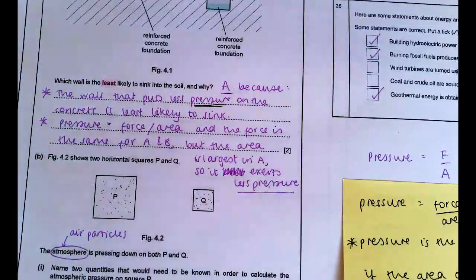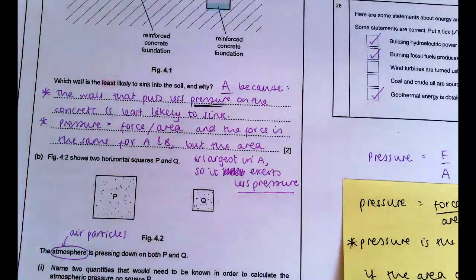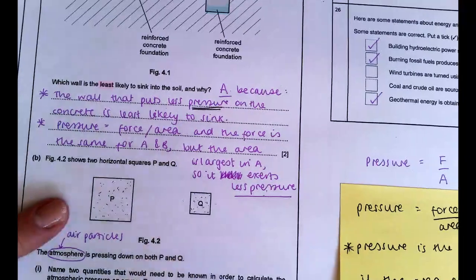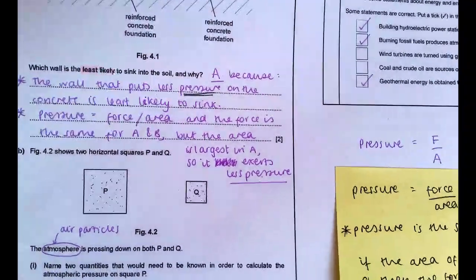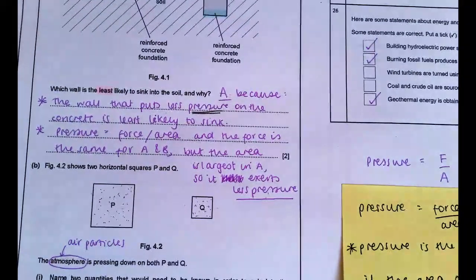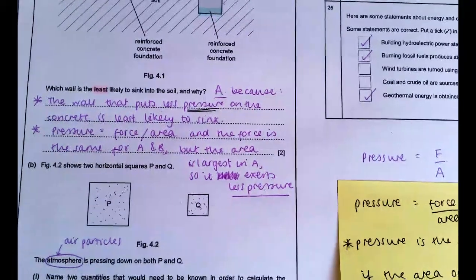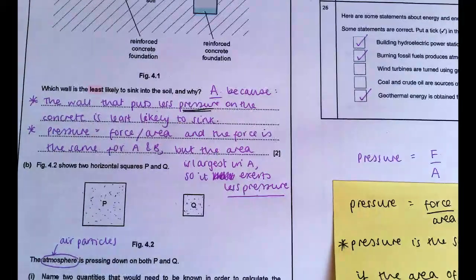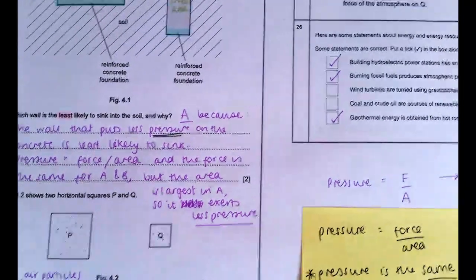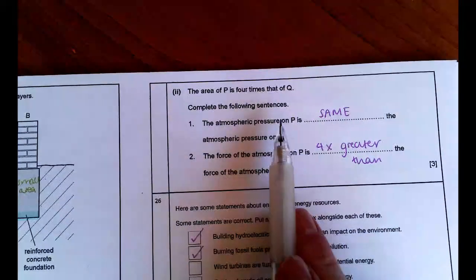Pressure is force divided by area. So we know that at the same point in space, pressure from air is the same. Otherwise, your fingernail would feel a different pressure to your head because they're different sizes. But it doesn't. That's not what happens. You feel the same air pressure all over your body. So, pressure is the same for both.